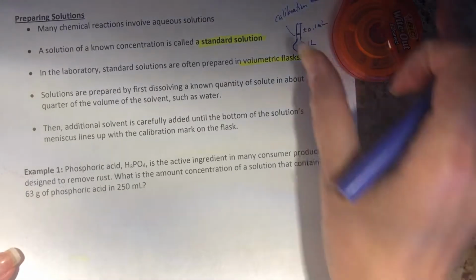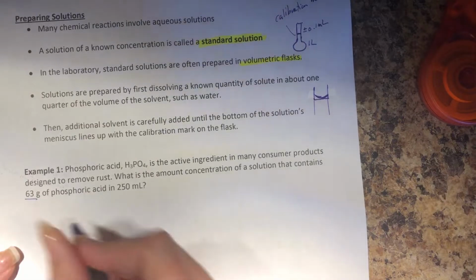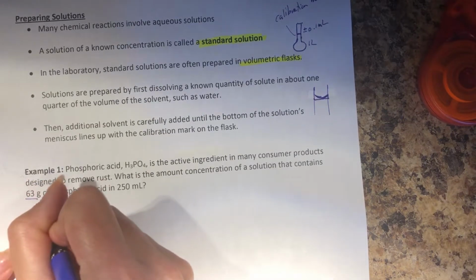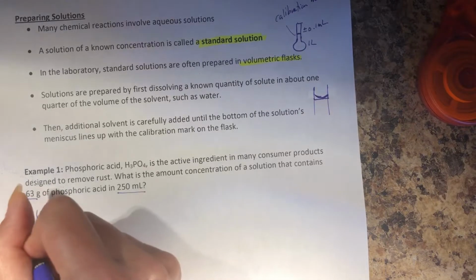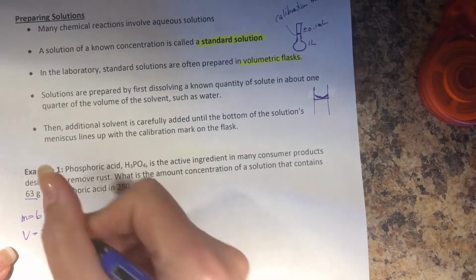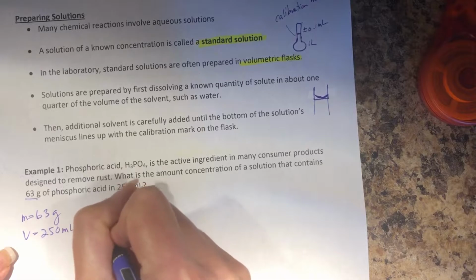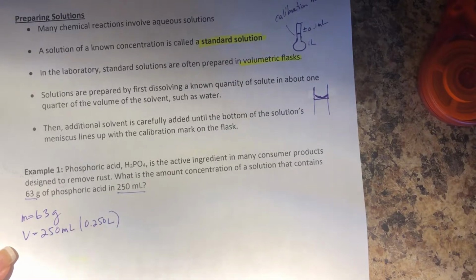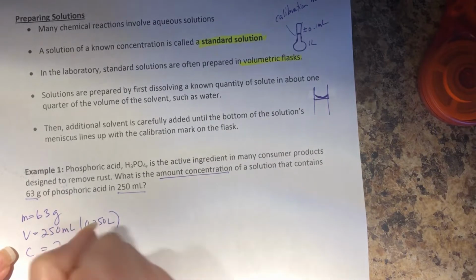So we have to write down always our givens and what we need to find. So we have a mass of 63 grams. Our volume is 250 milliliters. We'll put that into liters right away. That's what we need. So divide by 1,000, 0.250 liters. And we want to know our amount concentration. So C equals question mark.